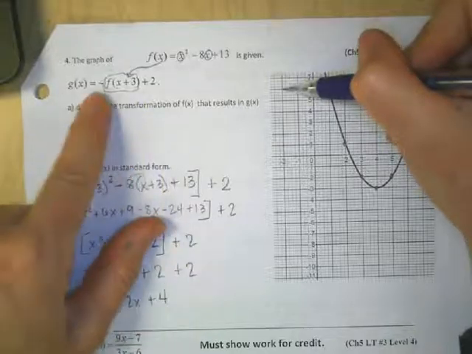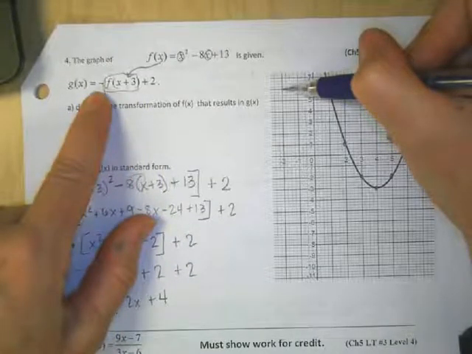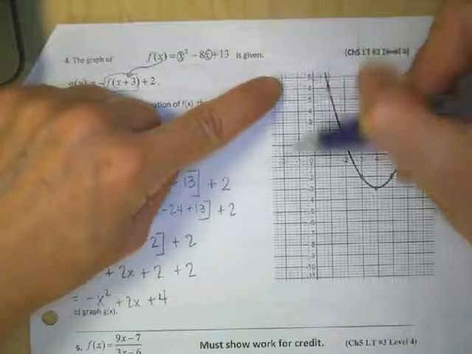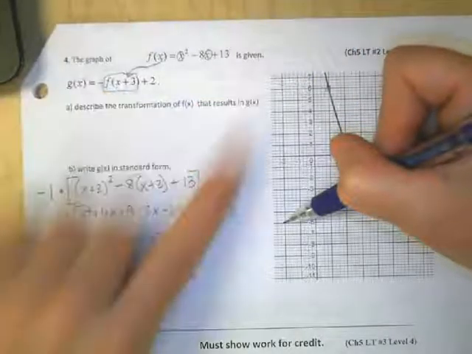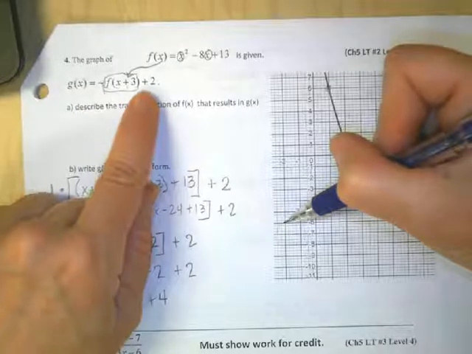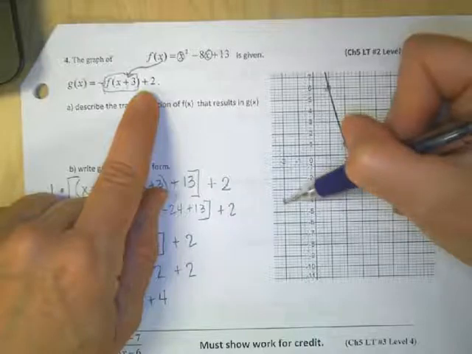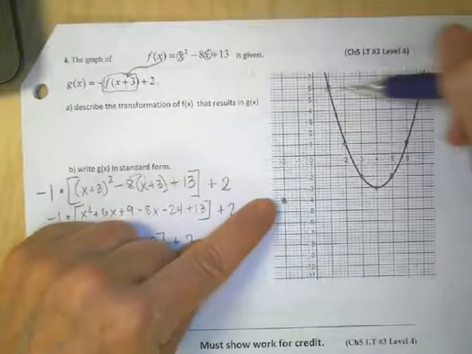Then I have a vertical flip. It's outside the parentheses, so I have a vertical flip. Right now I'm up at 6, so I'm going to go down to -6. But then I have a vertical shift of +2, so up 2. So I just moved this point to here.